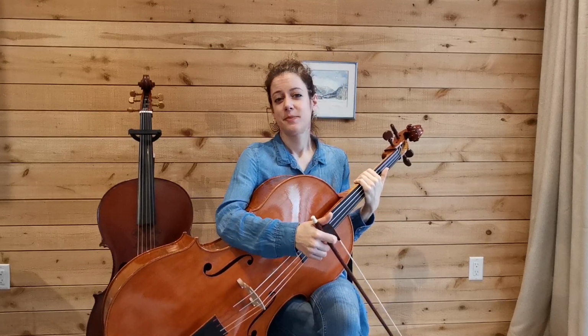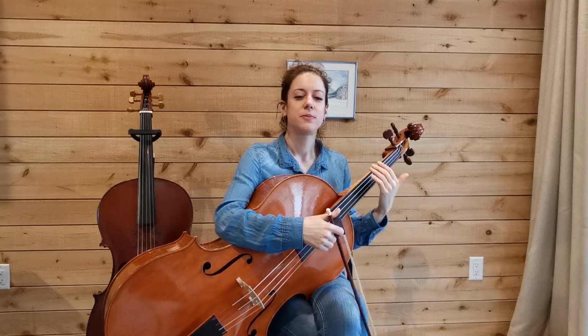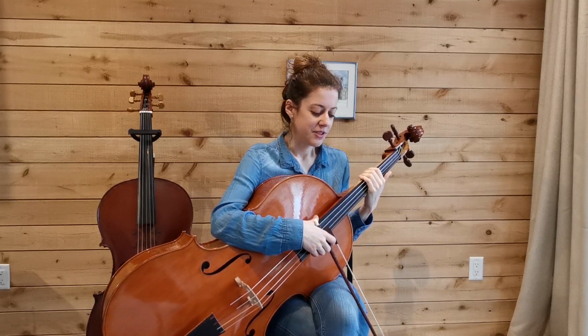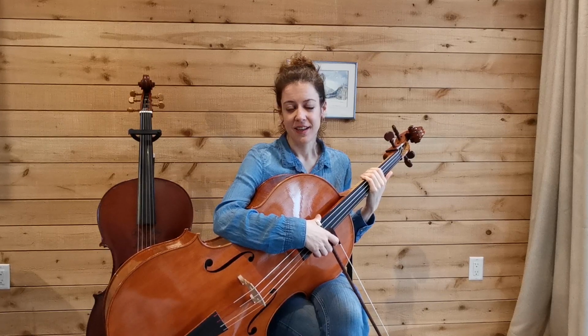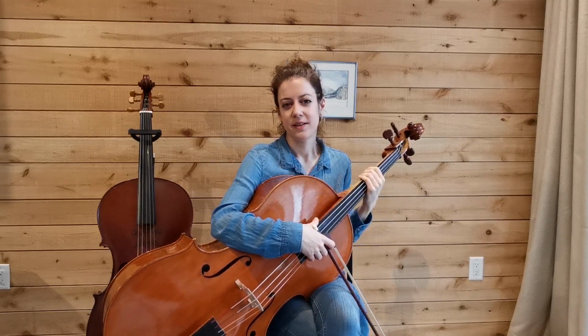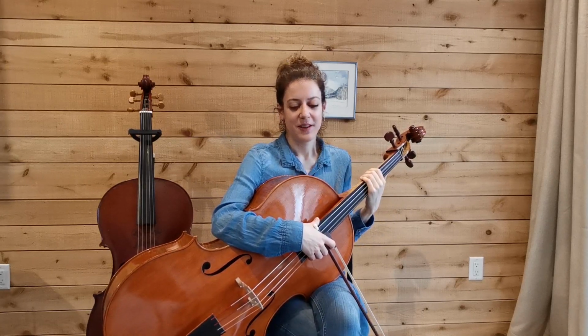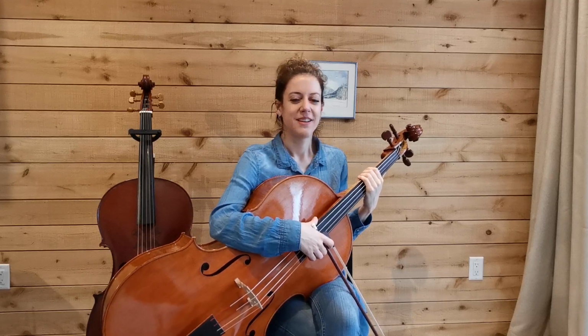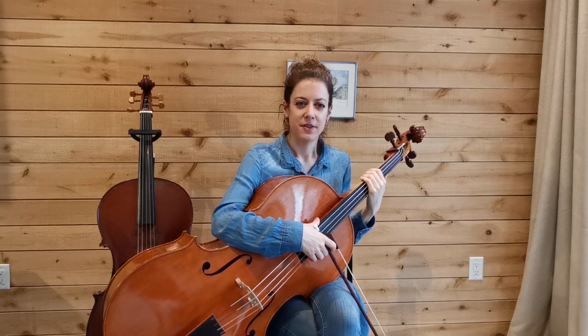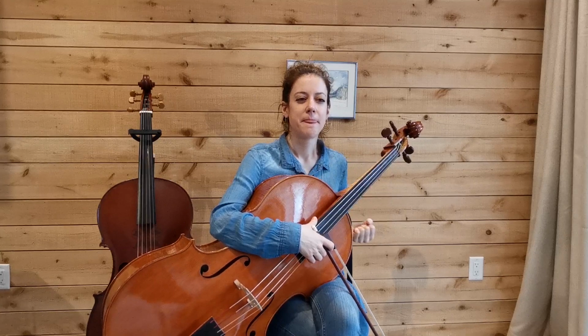And the last piece of the suite, the end of the suite, is the gigue, which is usually a very lively and energetic piece, with a lot of jumping and hopping, and it's a great way to finish the suite, usually with some kind of excitement.